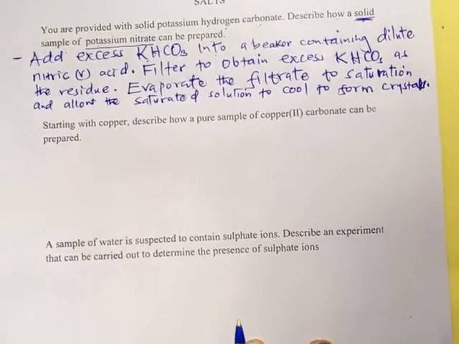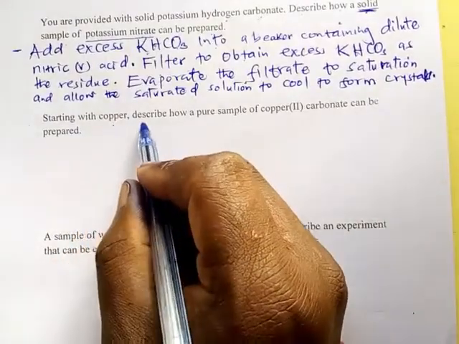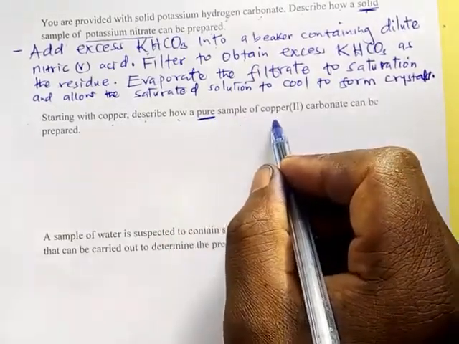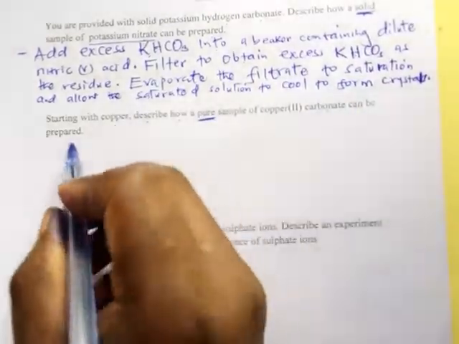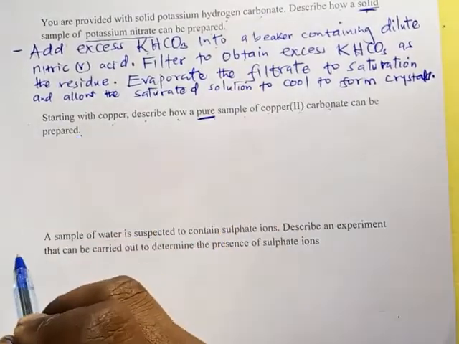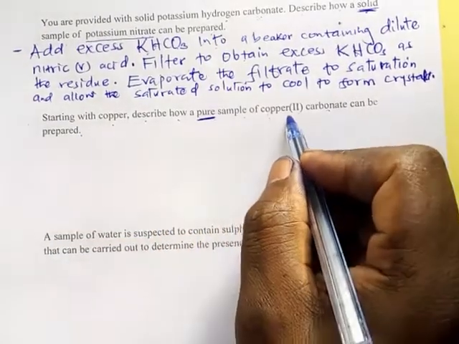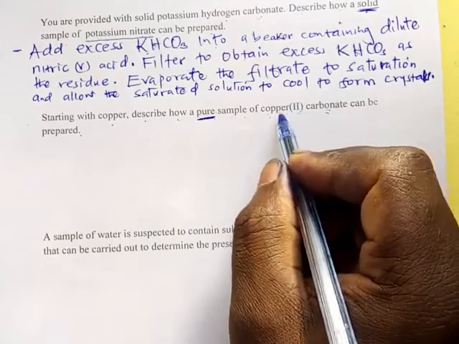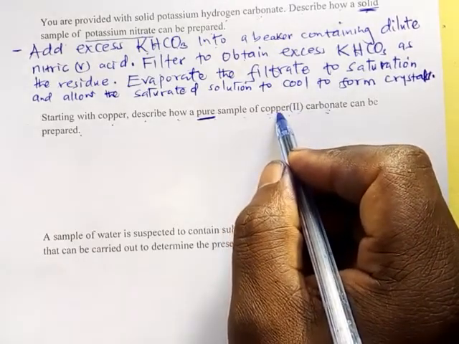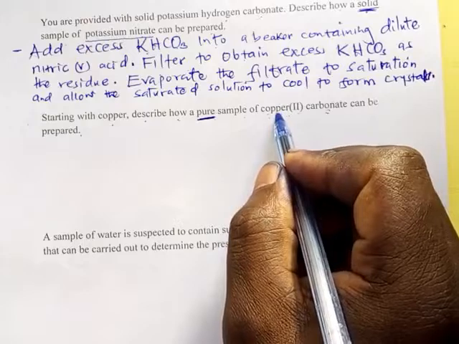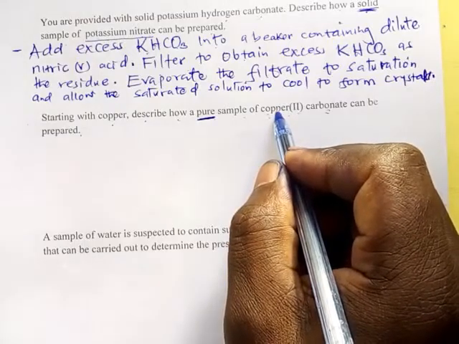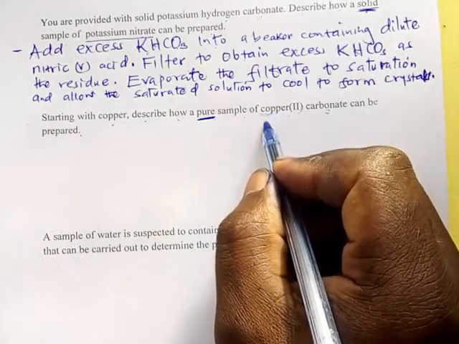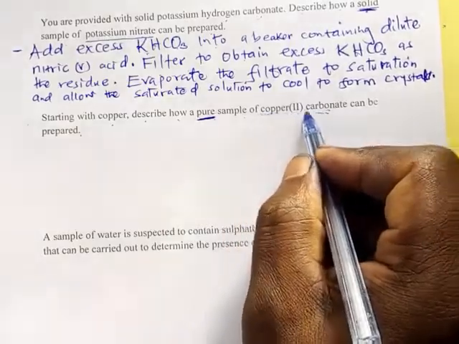Next one, starting with copper, describe how a pure sample of copper 2 carbonate can be prepared. Question 1, you ask yourself, is copper 2 carbonate, the salt that you are supposed to prepare, soluble or insoluble? Remember, all carbonates are insoluble except potassium carbonate, ammonium carbonate, and sodium carbonate. Since this one is not sodium, not potassium, not ammonium, it means it is insoluble.